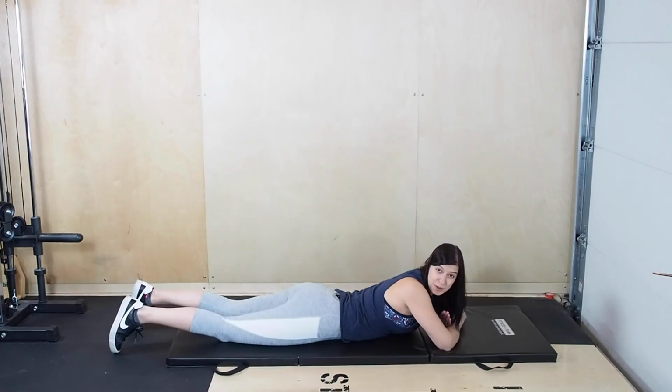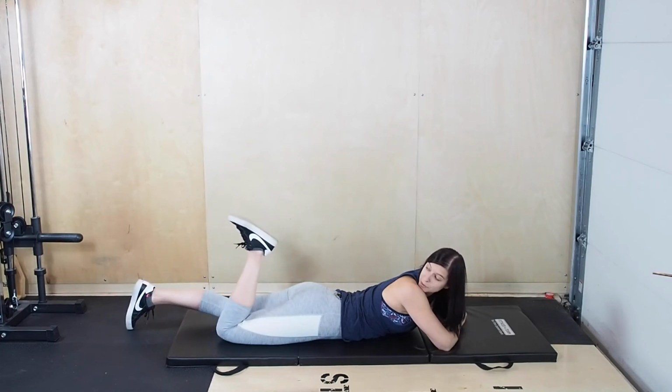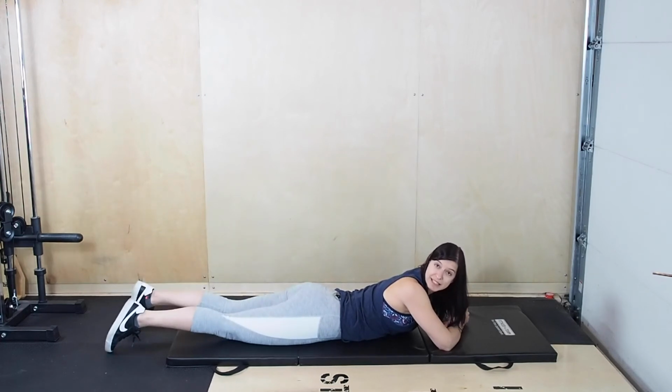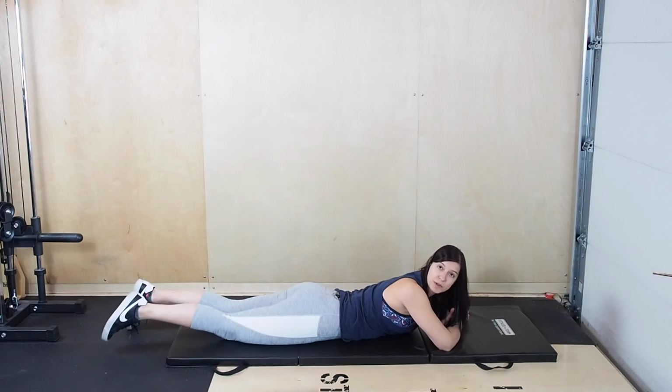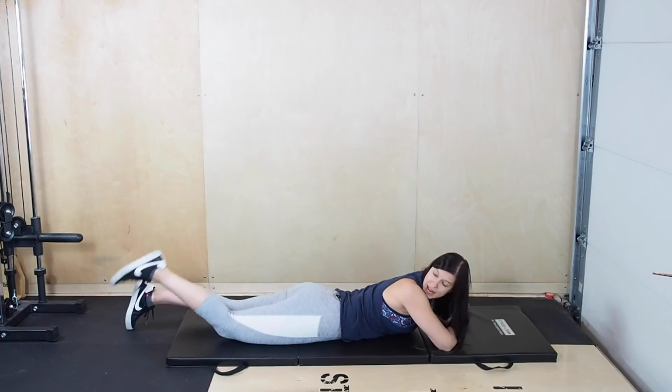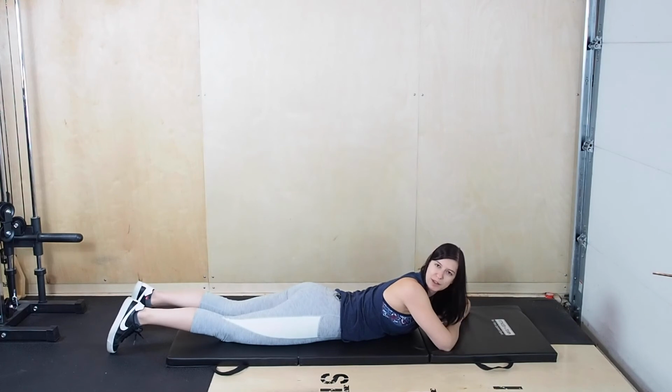If this gets too easy, you can always wrap a band around your heel or ankle to add resistance. Just make sure you can always still keep your hips stable and you can still get that slight knee lift for control to own the movement all the way through.